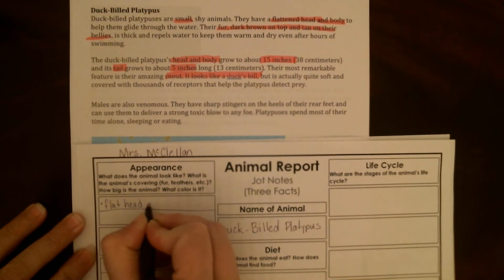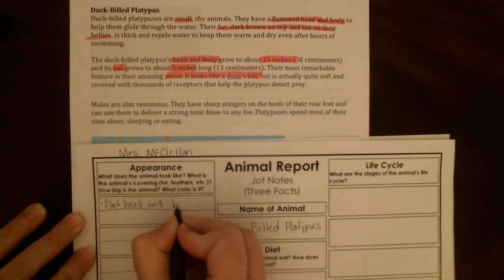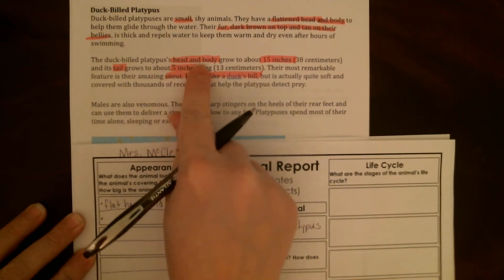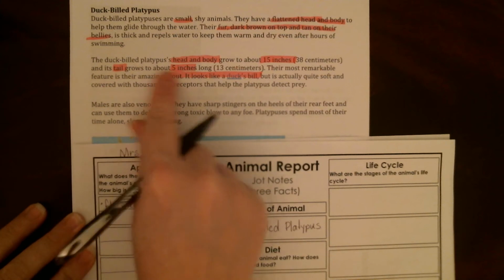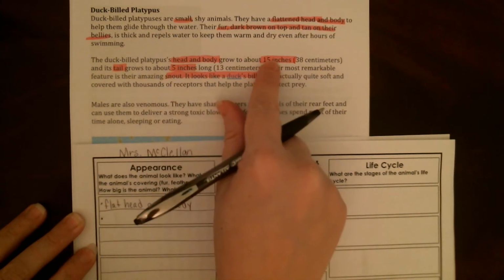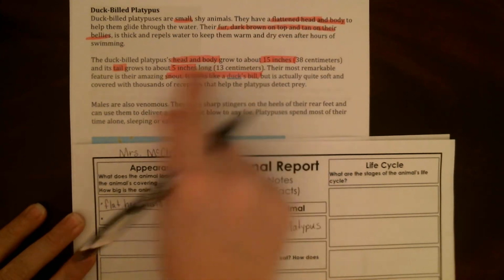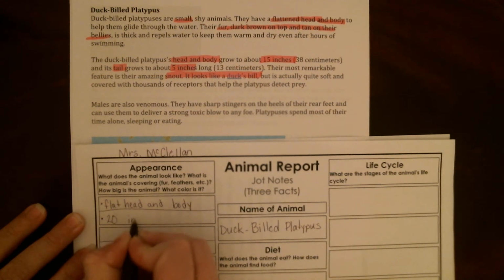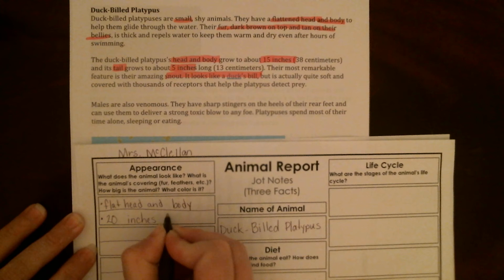Head and body, another dot. Their head and body is 15 inches and their tail is 5. So I'm going to add that together. Okay, so they're about 20 inches long.